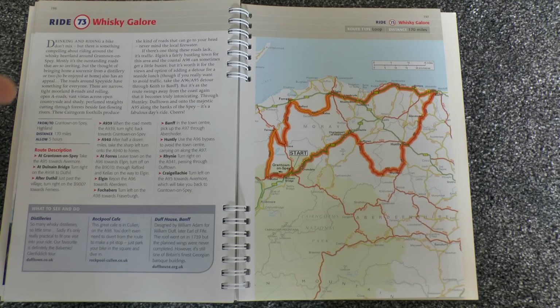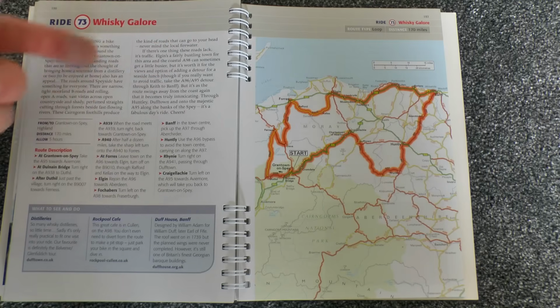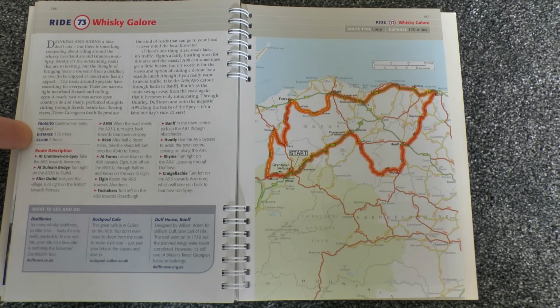Now it starts off by giving you a bit of information on what you're going to be riding through and all about the trip, which is brilliant. Then below that it tells you the distance of it, and to allow 5 hours. So it tells you the distance is going to be 170 miles, allow 5 hours for this trip.